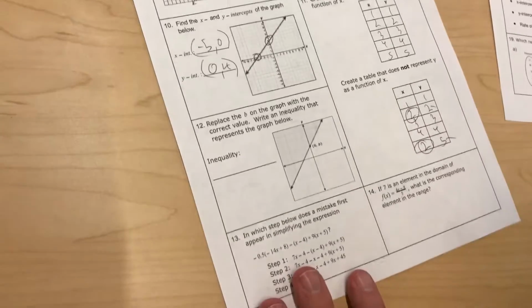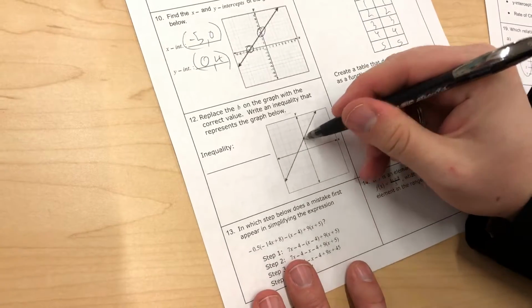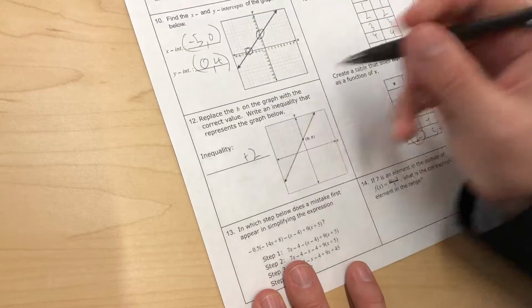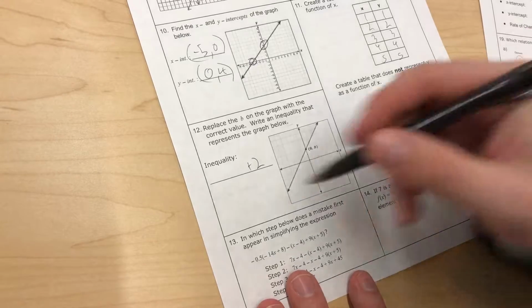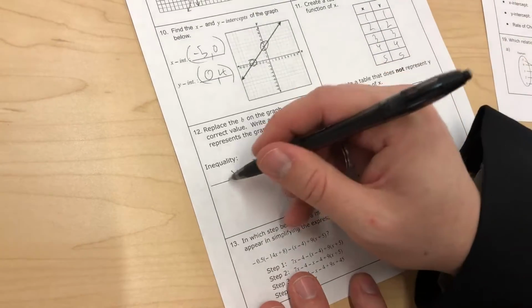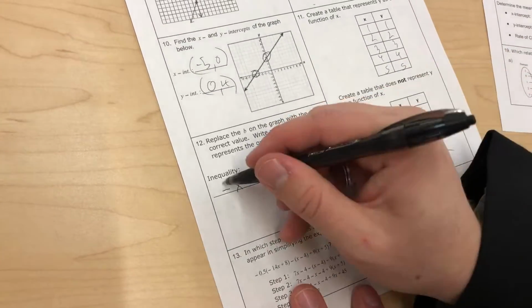It's not a function. Replace the b with the correct value. It's 2. So plus 2. I find my slope. I'm going up 1 over 1. That's x. It's a solid line. I have an equals. I'm shaded above, greater than.